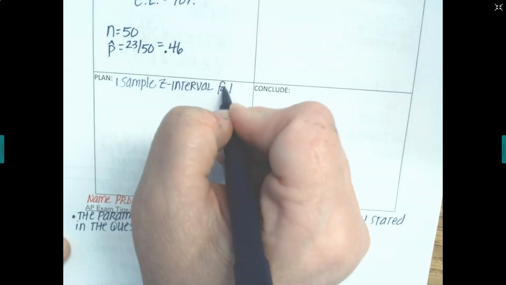All right, so we're talking about proportions. There's one sample being taken, one sample of the 50. So we have a one sample. Proportions are always going to use the Z table, and we're making a confidence interval. So Z interval for P, because we're trying to estimate the true population proportion. That's what that's saying for the procedure.